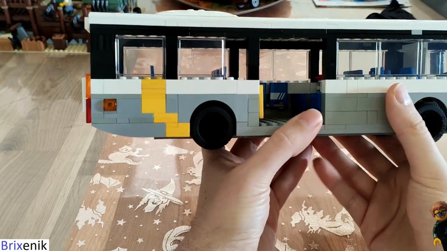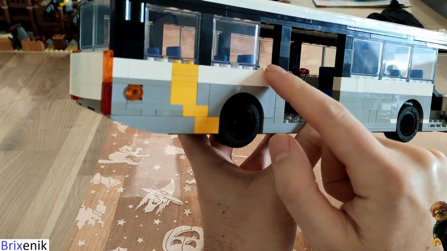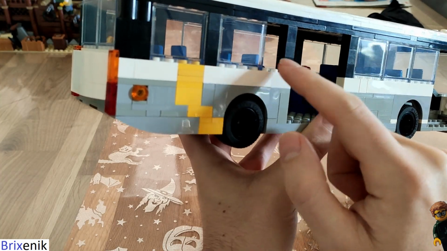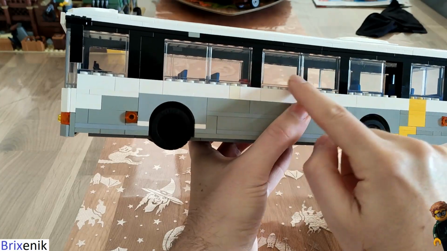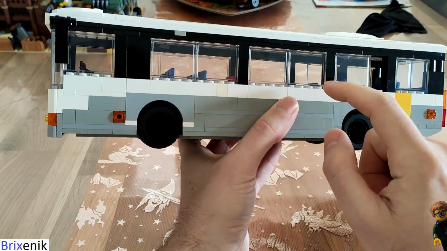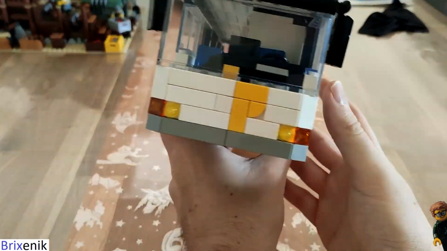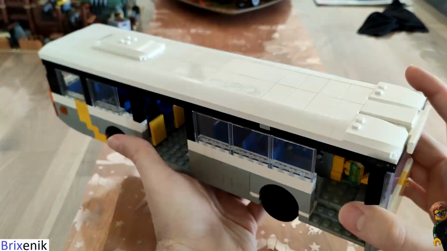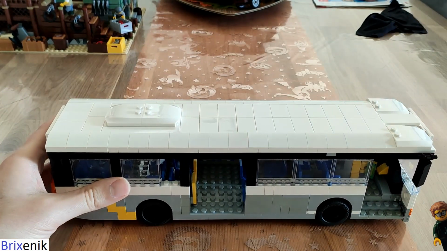I still have to get some 2 by 4 by 1 windows, as you can see, because I only got these 4 by 4 by 1 windows. The roof does come off, as you can see.